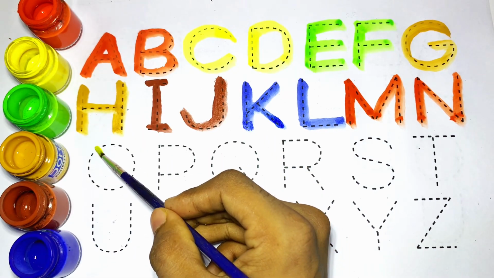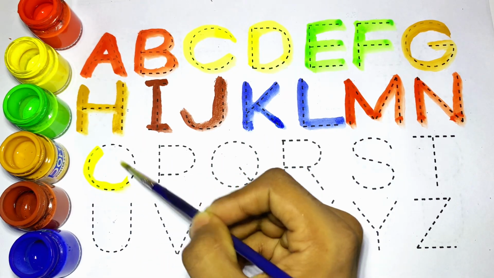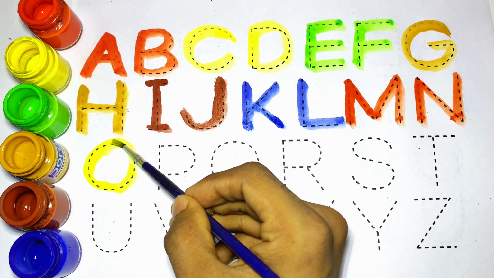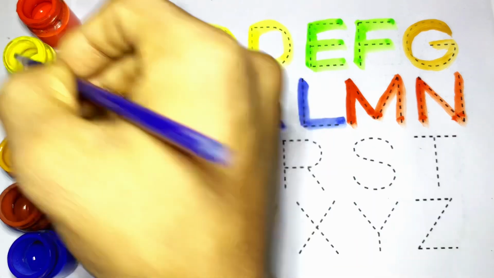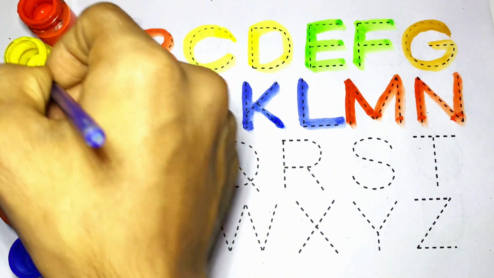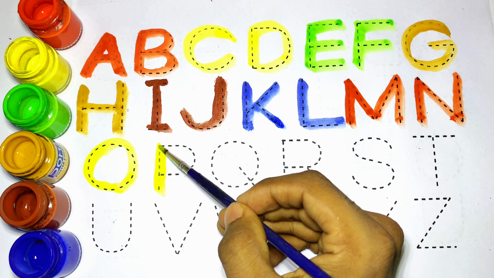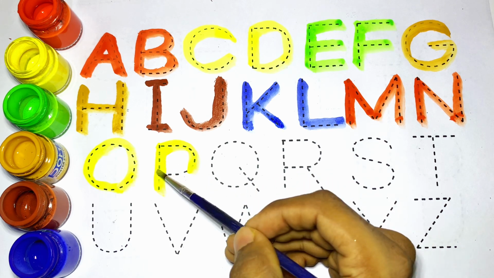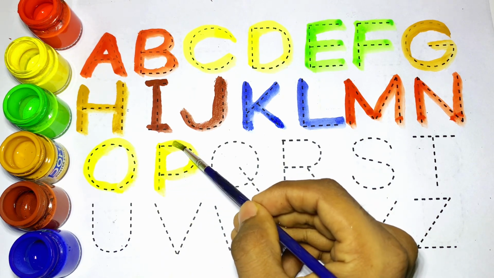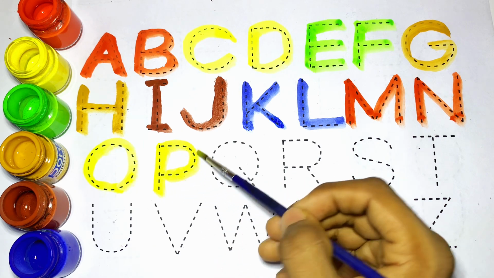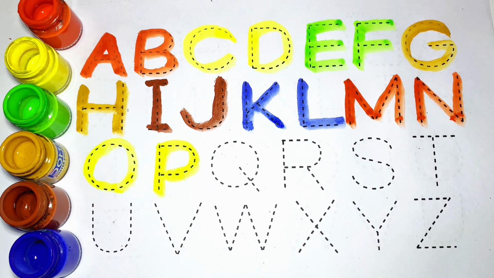Yellow color. Again use yellow color and draw P. P for parrot, P for penguin. The alphabet P. Next, Q. Q for queen.